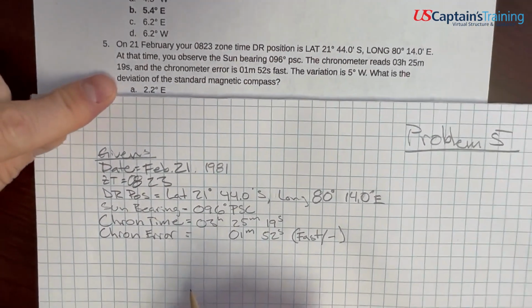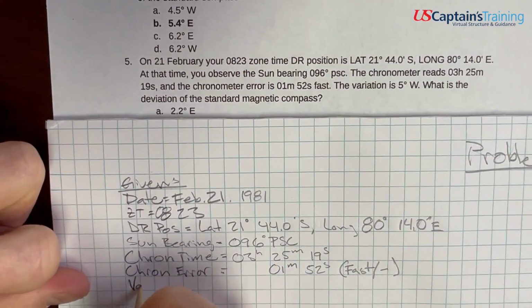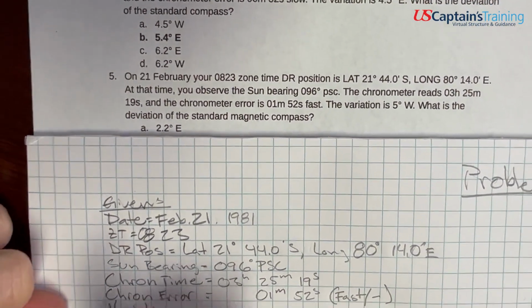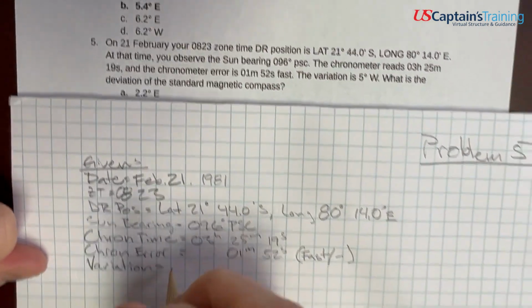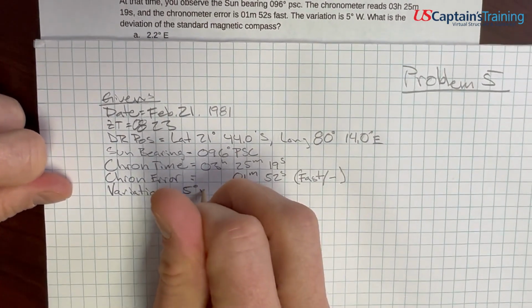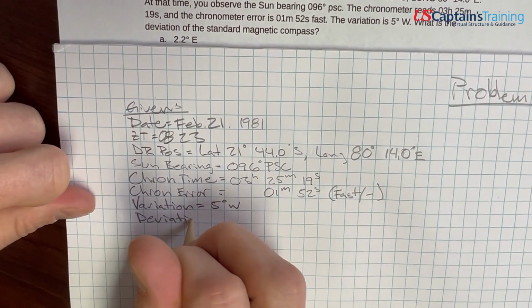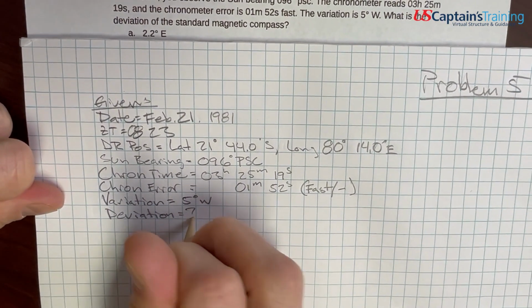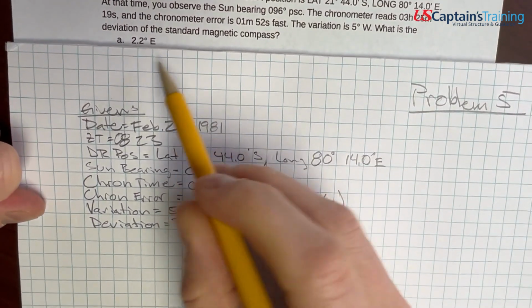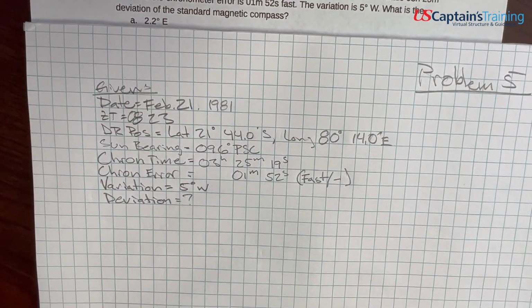And now they'll give us a variation, which equals 5 degrees west. And they'll ask for a deviation. In the end of the problem, they say, what is the deviation of the standard magnetic compass?